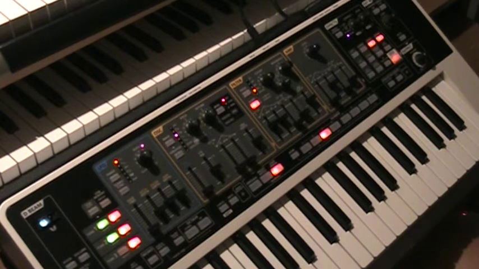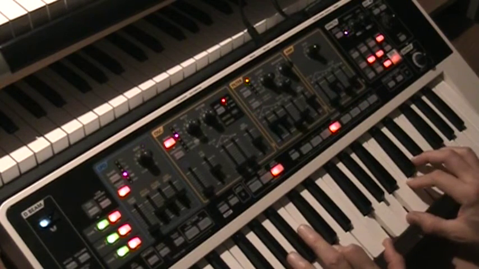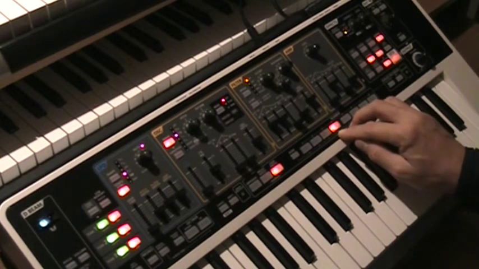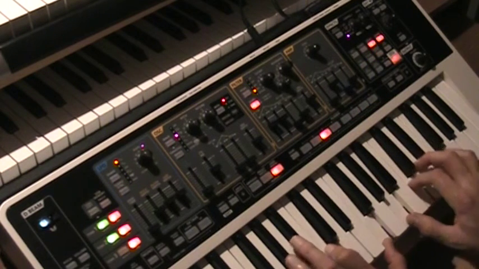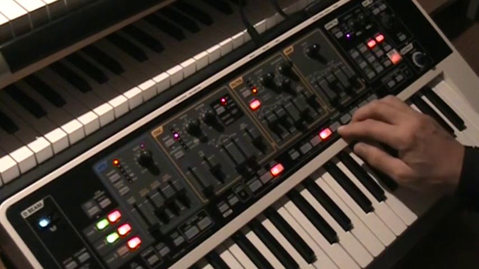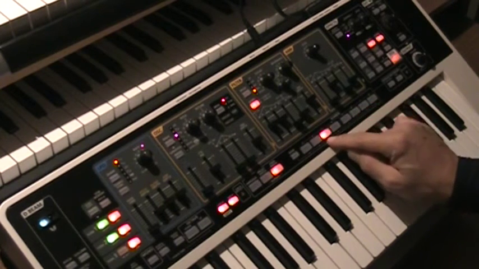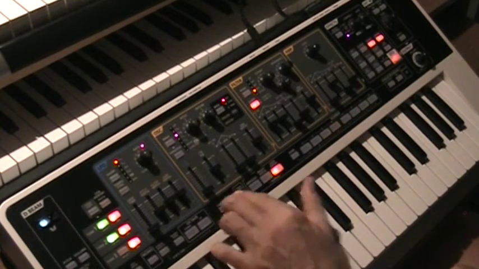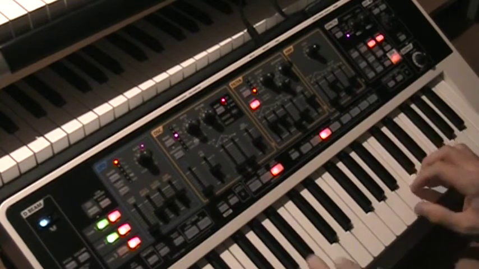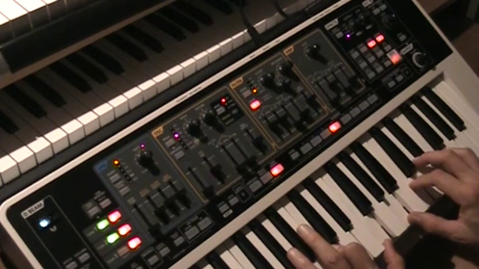So let's move on to the distorted guitar. I'm going to take my patch 3 and write it on the 4. I do that by pressing write. We've been working on patch 3, now I'm going to patch 4, write. Now patch 3 is copied to patch 4.